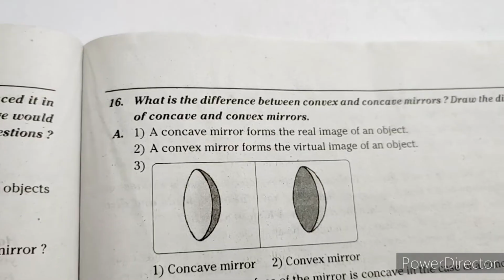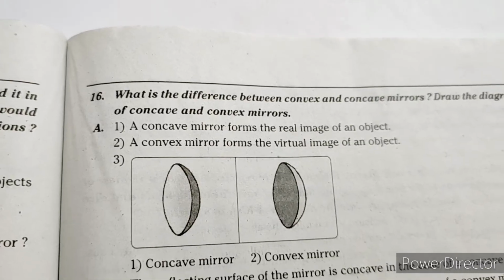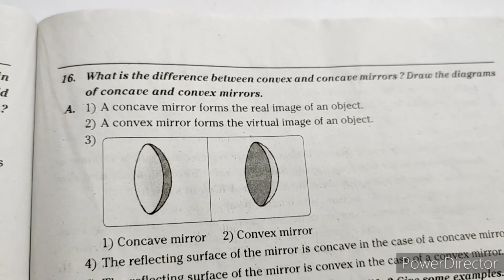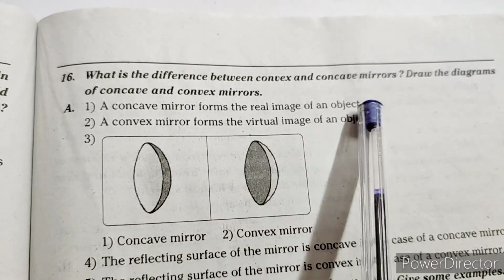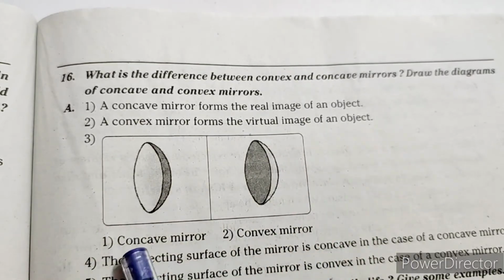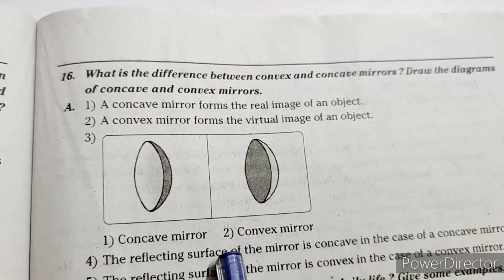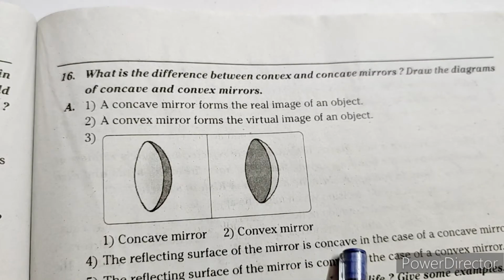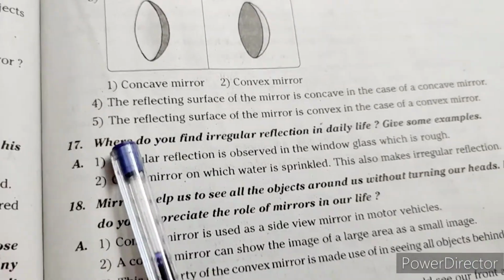Next, 16th one. What is the difference between convex and concave mirrors? Draw the diagrams of concave and convex mirrors. A concave mirror forms the real image of an object. Convex mirrors form the virtual image of an object. You can see this is a concave mirror and this is the convex mirror. The reflecting surface of the mirror is concave in the case of a concave mirror. The reflecting surface of the mirror is convex in the case of a convex mirror. Next, 17th one.